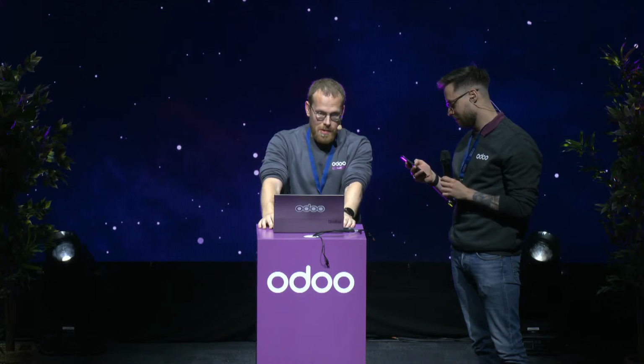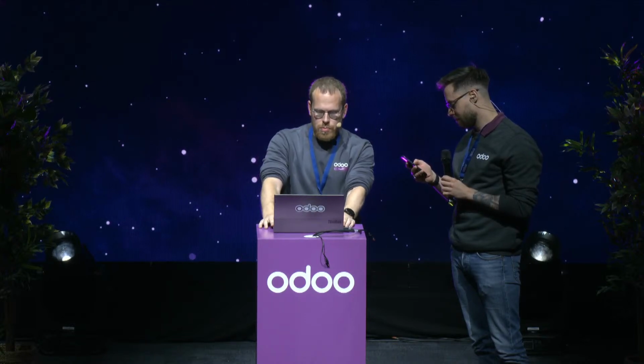For this, I don't know. We are making our best to get rid of this, but we still need it for now, so no idea. Which Raspberry Pi do you recommend? 3, 4, 5. They are all working.